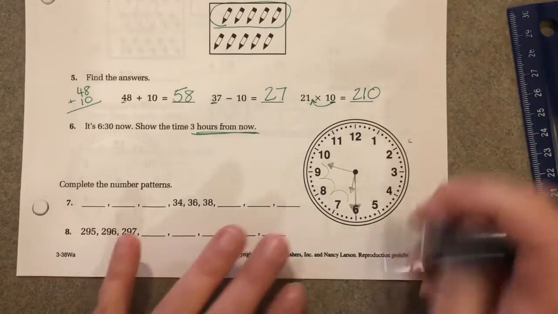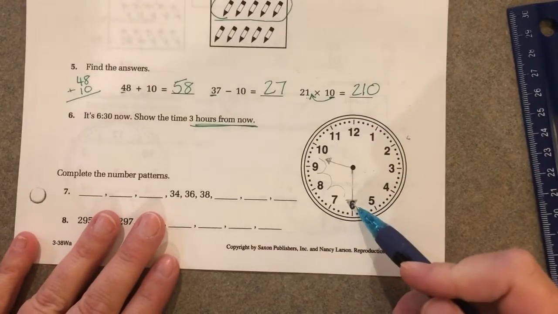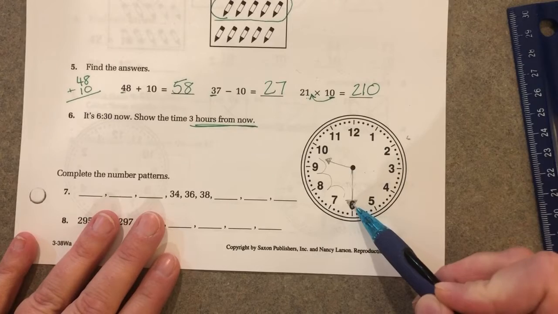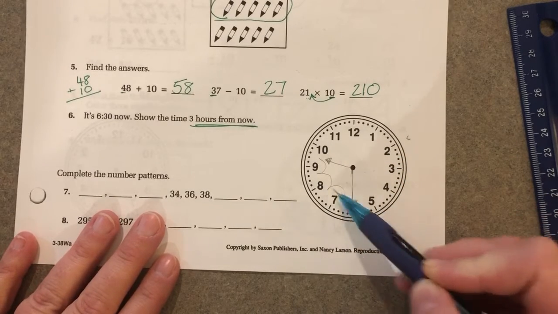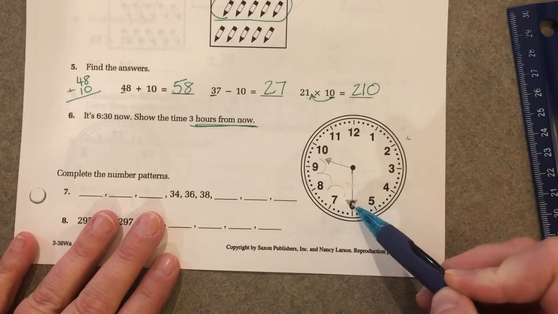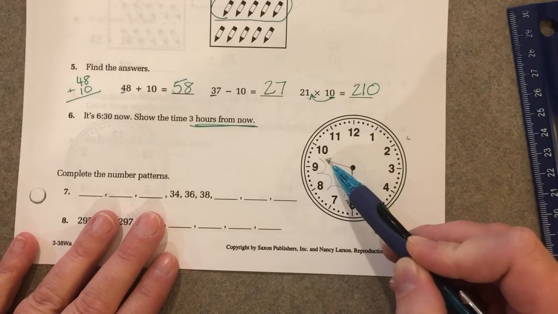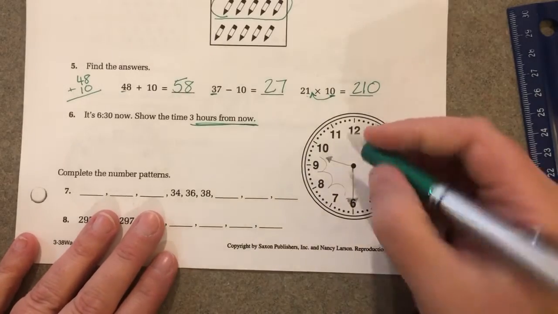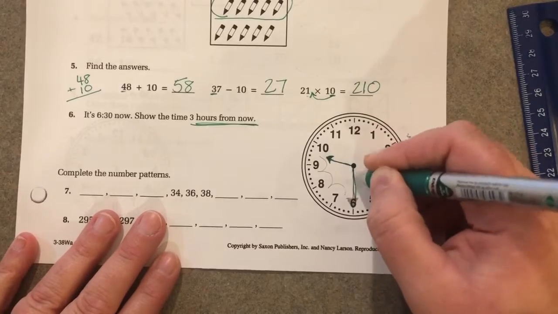And we don't have to worry about moving the minute hand when we are counting, because every time an hour passes, the minute hand goes around and lands in this spot. And then it goes around again and lands in this spot, and again. So it should go around 3 whole times and land in this spot, and the hour hand lands up here. So that time is 9:30.